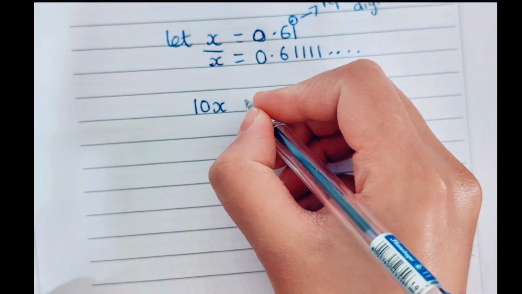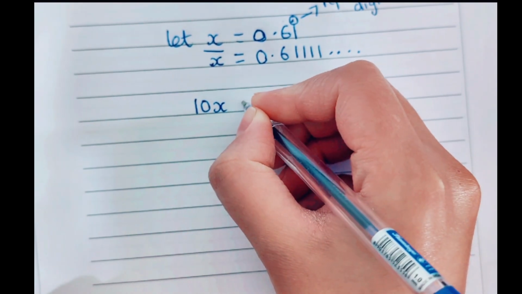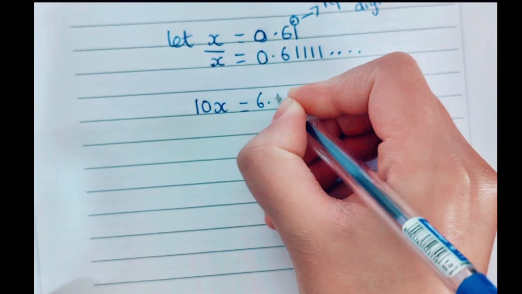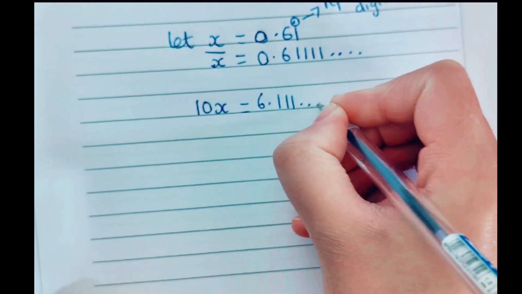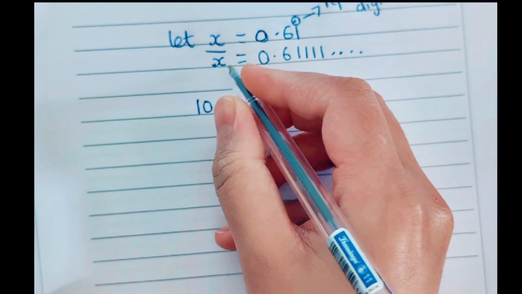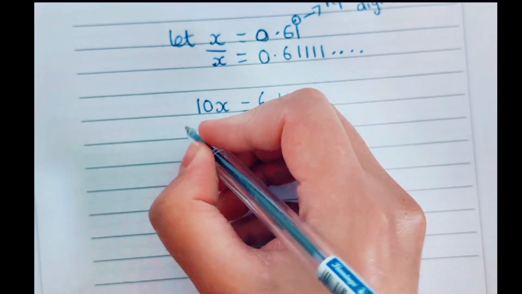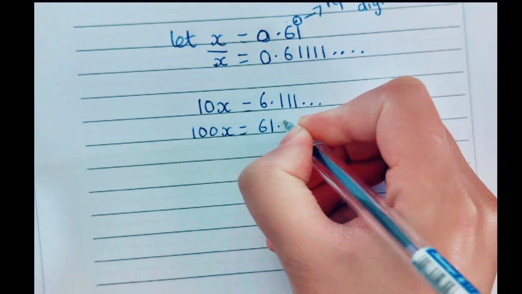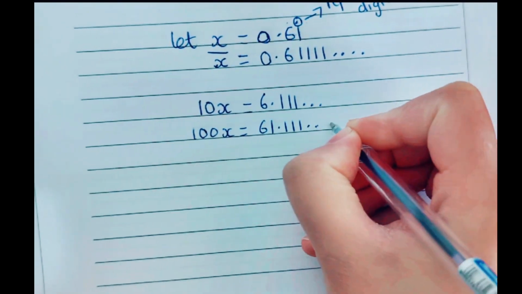So if we multiply x by 10, we get 6.111 recurring. And if we do 100x, we get 61.111 and so on recurring.